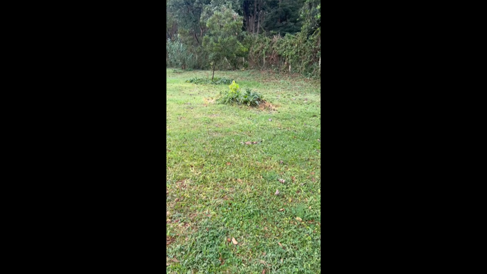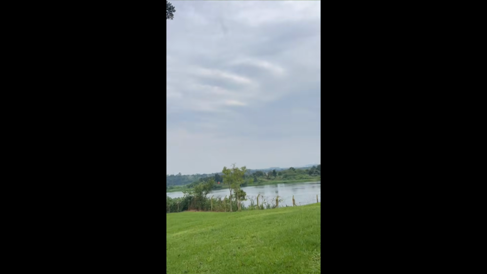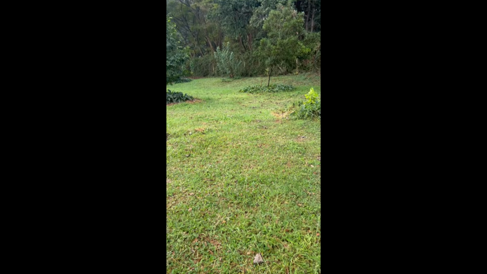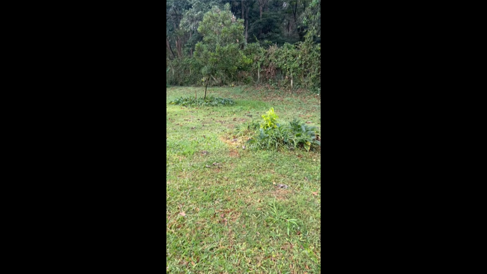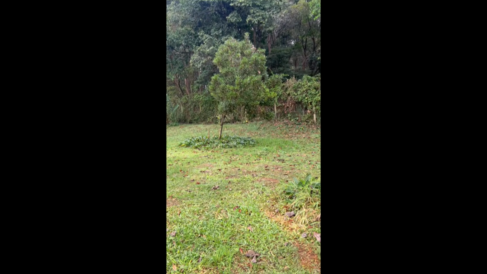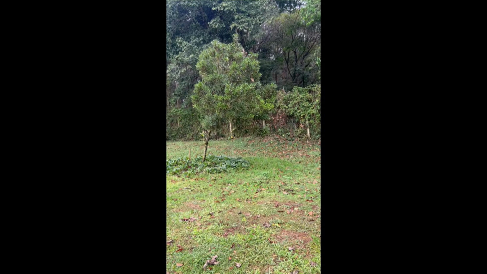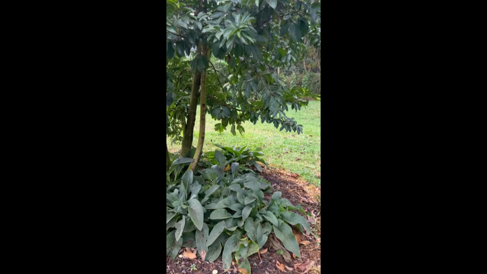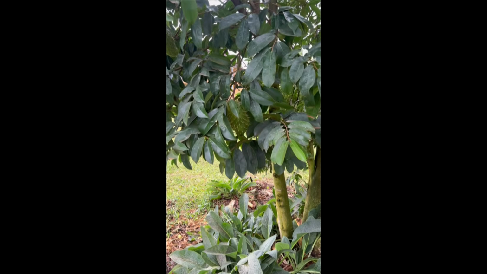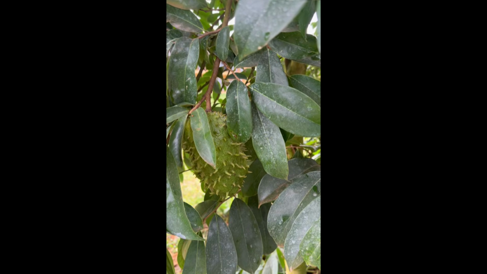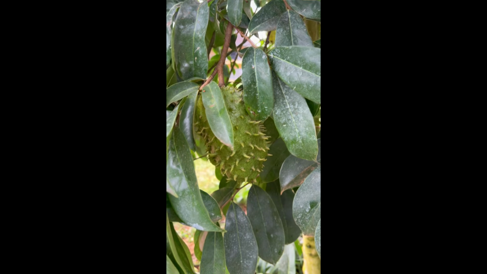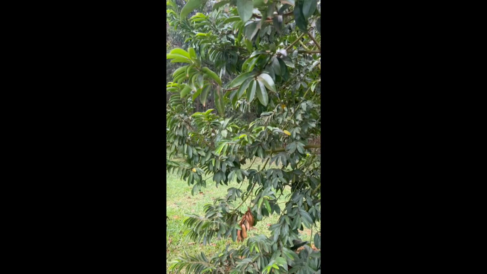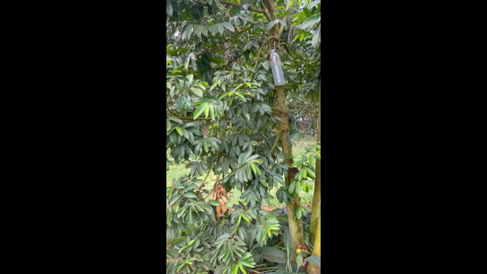There's an airplane. The airplane came the last time we tried the video. Yeah, there's the airplane. Okay, and then here we have a macadamia nut tree, and it is covered with macadamia nuts. We're picking them every day. This is a soursop tree, and there's a soursop. Yeah, there's a good one here. Quite a few soursop on there.